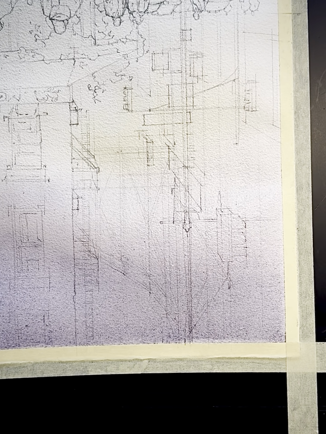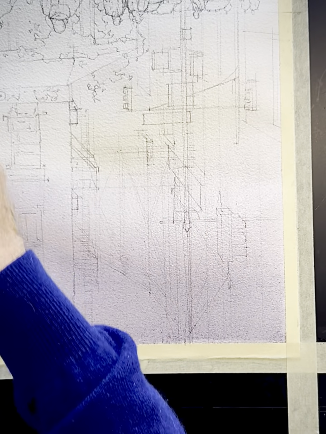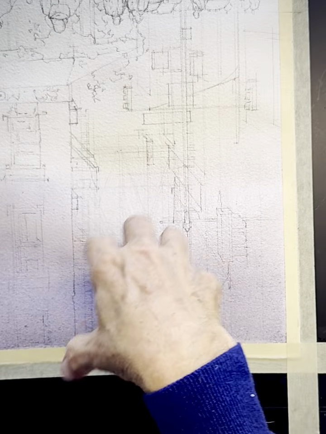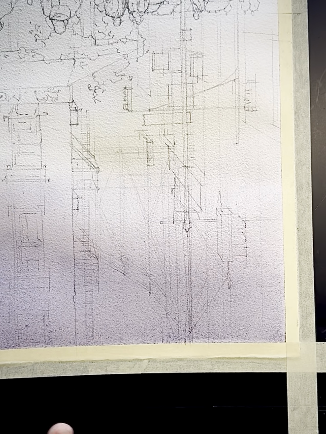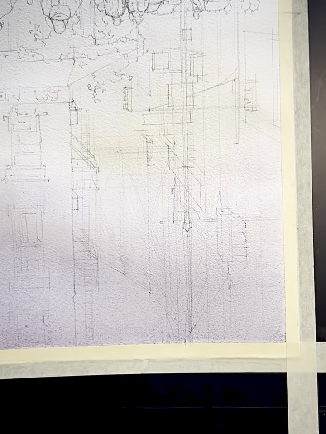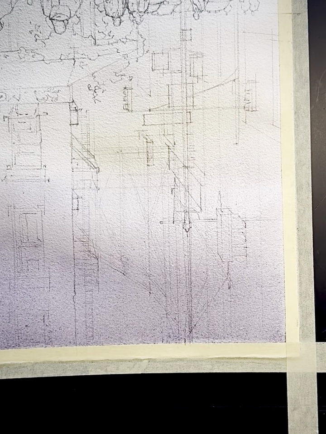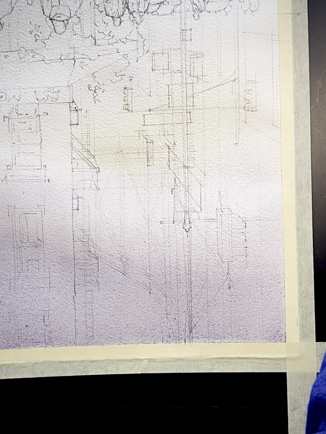So very simple wash. Of course, I've gone over everything because everything else I'm going to paint will be darker than this. No need to cut around everything and save any additional light. The only light I wanted to save is just there. It's going to be in my center of focus where all the darkest darks and all the lightest lights will be.